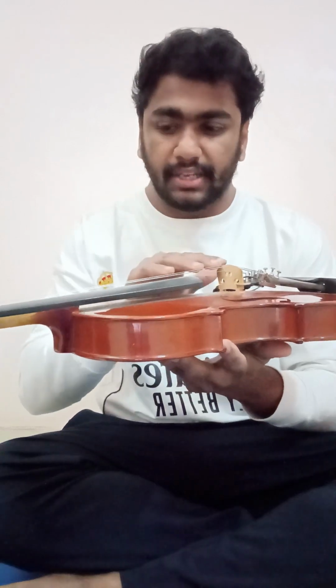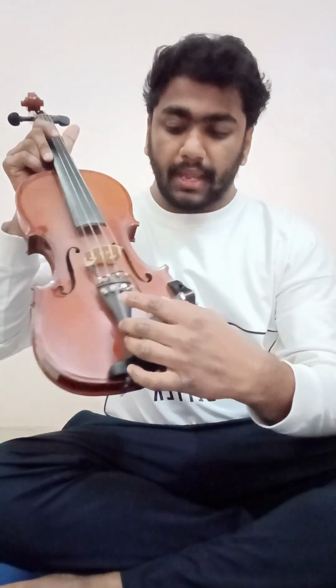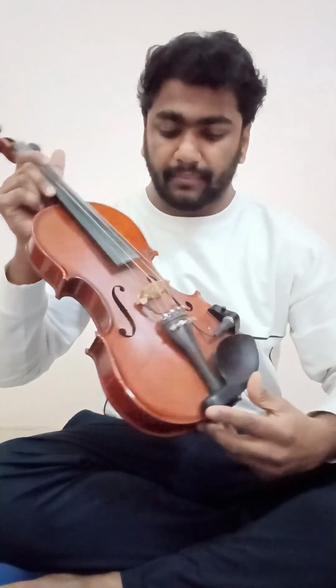The strings are held by this, which is known as the bridge. And this key-type thing is known as the pegs. The pegs are mainly for tightening and loosening the strings. If the violin is out of tune, we have to tune it by tightening or loosening the pegs. You see these four screws. These are known as adjusters, used for fine tuning.